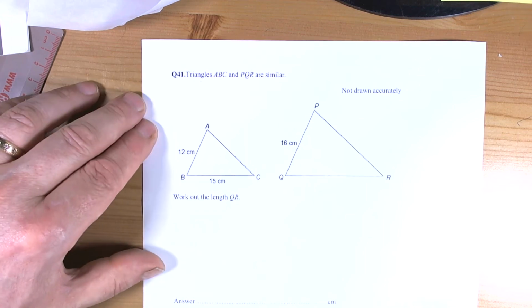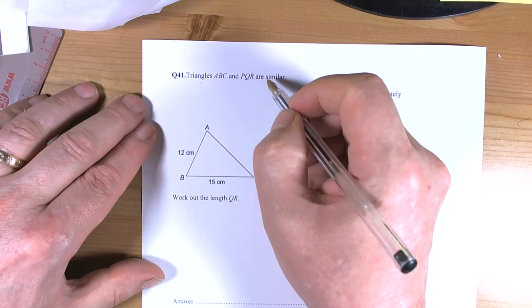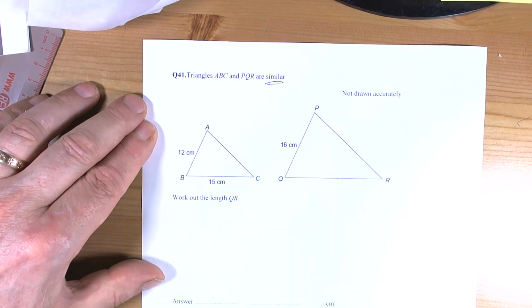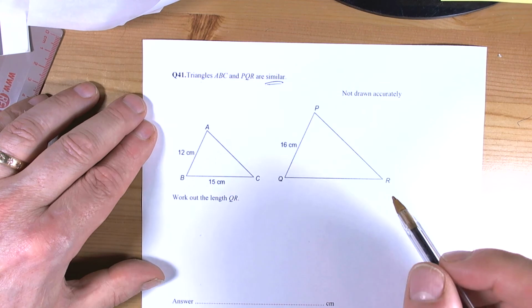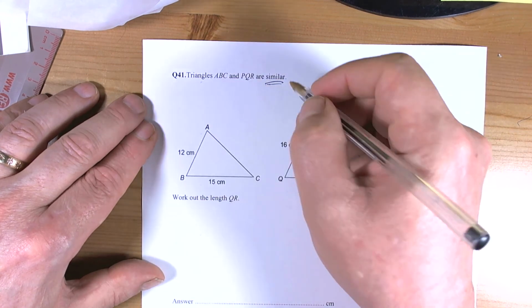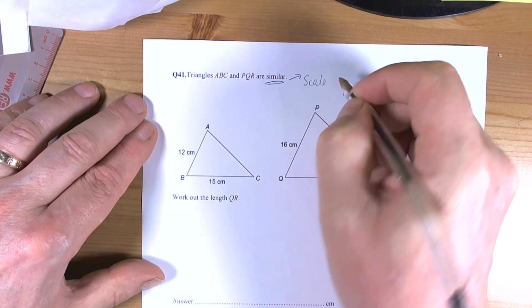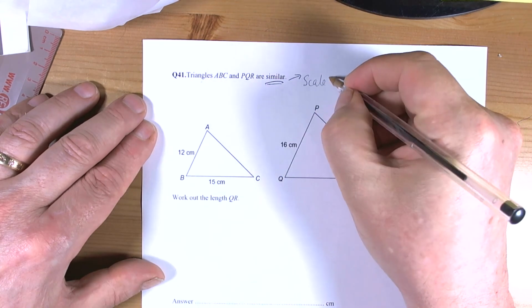Okay, so we've got a question here that talks about two triangles being similar. As soon as you see that word similar, or you know that they're similar shapes because one's an enlargement of the other, or you can see that the shapes have the same corresponding angles, implying that one's an enlargement of the other, then they are similar shapes. And if you've got similar shapes, then we're always looking for a scale factor. So once we get a scale factor, then we can work out missing lengths.